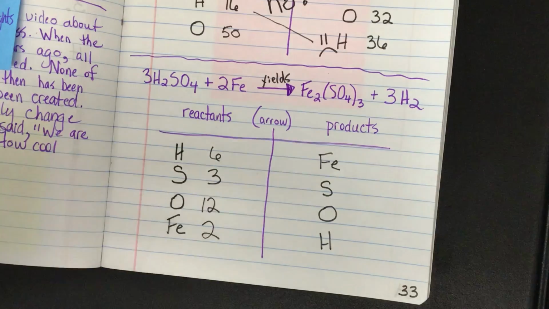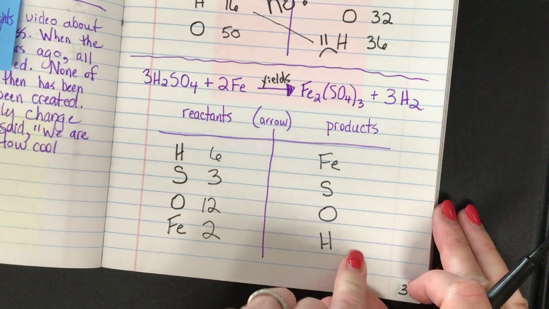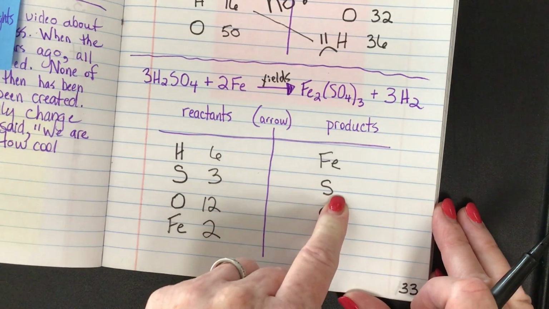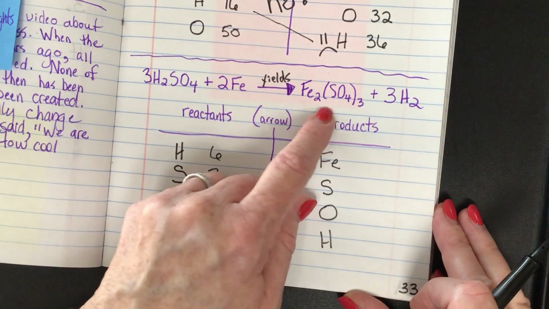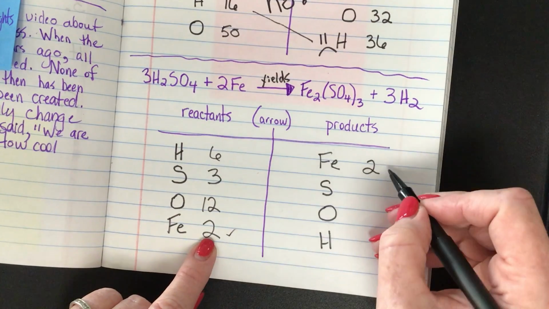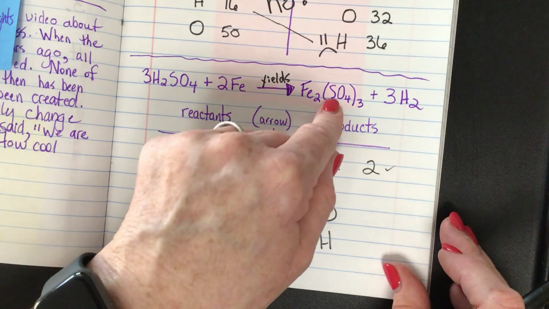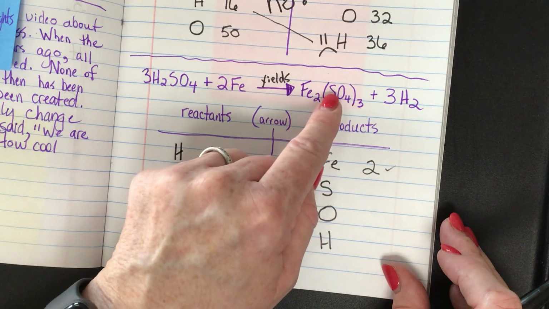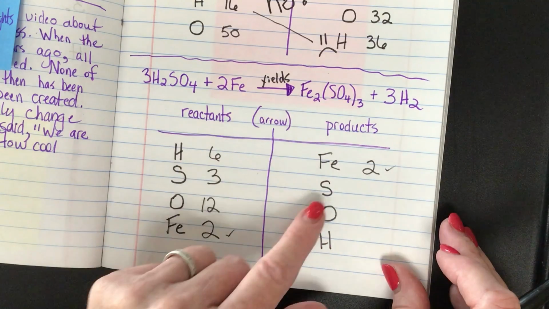Now, the law of conservation of mass says if we started with 6 hydrogens, we need to end with 6. If we started with 3 sulfurs, we need to end with that, right? Yes. So let's count. Iron, we have 2. Good. 2 irons. So far that checks out, right? We've got sulfur. We have 1 inside the parentheses, but there's a subscript. So we have to do 1 times 3. There's no coefficient, so we're just going to put 3.